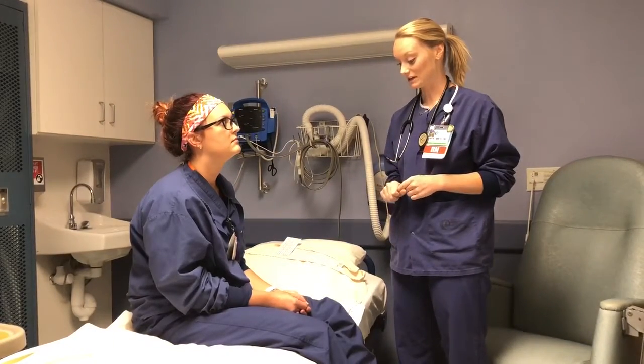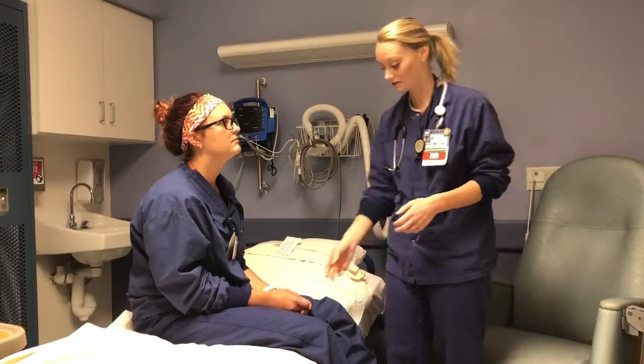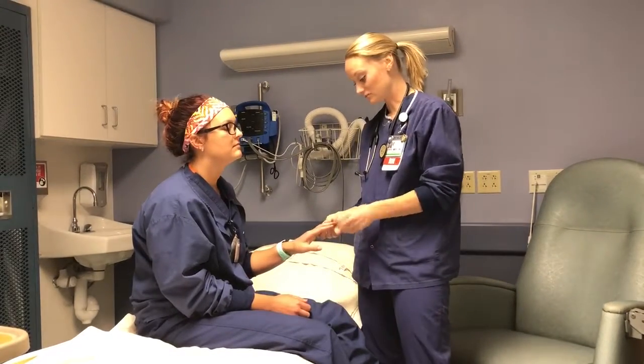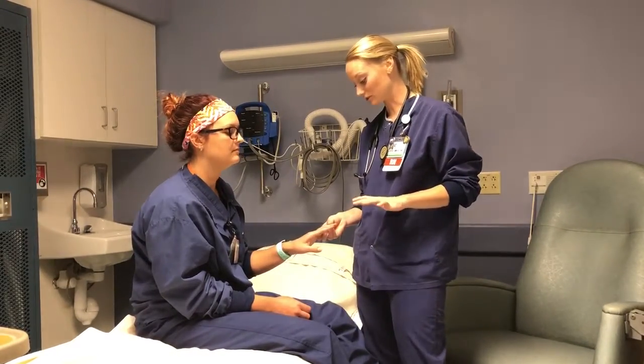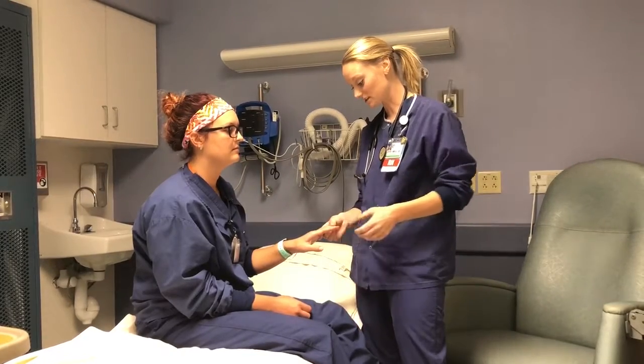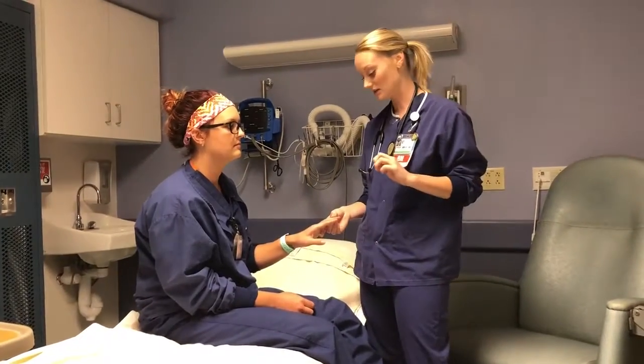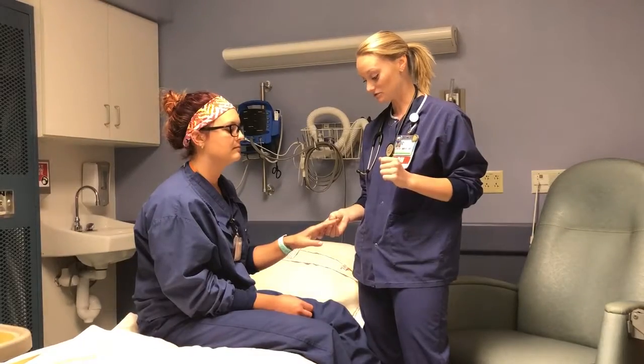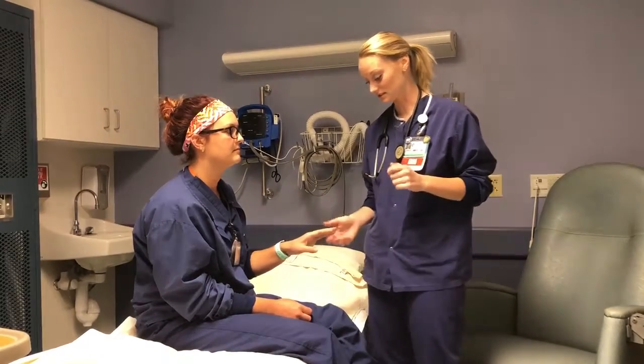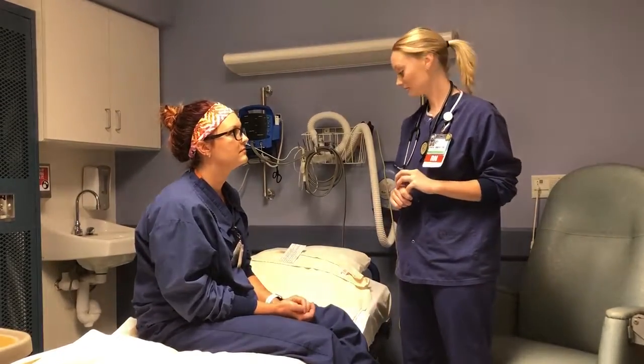Next, we'll be assessing nails, upper and lower extremities bilaterally. Nails should be curved and smooth. There should be no brittleness or clubbing noted. We'll also be assessing capillary refill, which is pressing down on the nail and releasing. Color should return in less than 2 seconds. This is testing peripheral circulation.